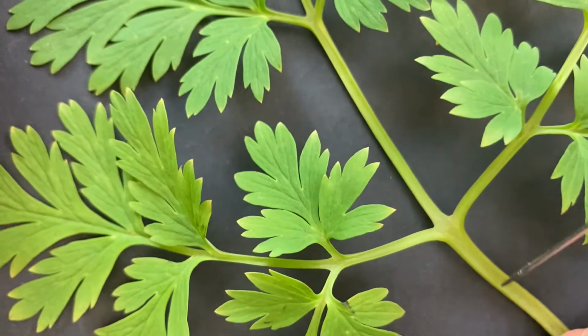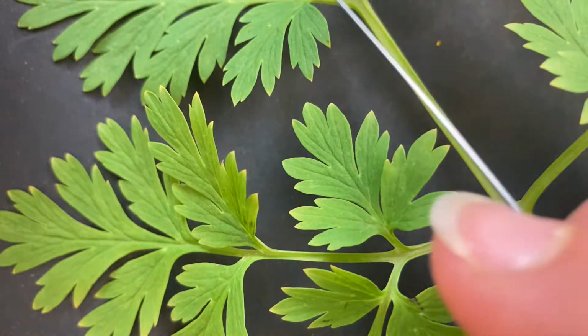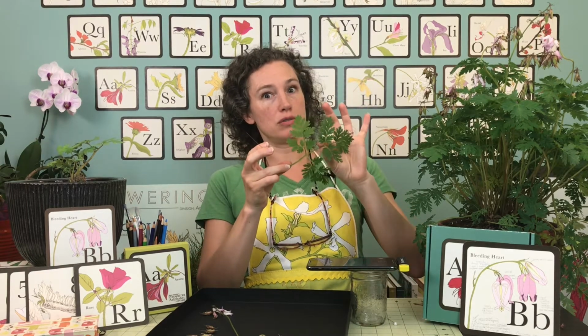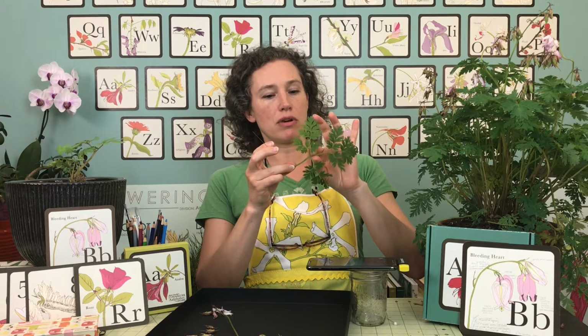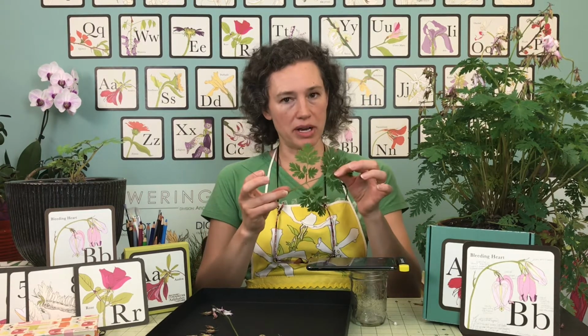So it's going to happen in a couple places. We have this central, and then we have the branches coming out. So the overall leaf shape is pinnate. Each one of these are just leaflets because this entire section is the leaf because there are no nodes. If there's not a node there, then you know that these are all part of the same leaf. So this is a compound leaf.